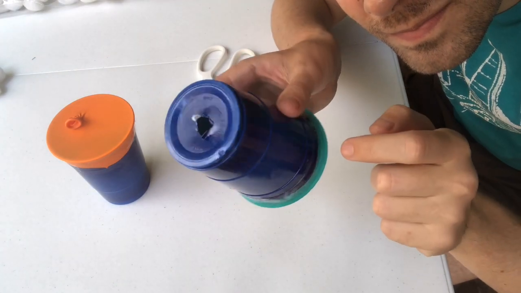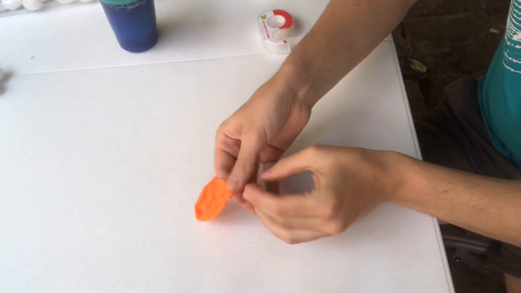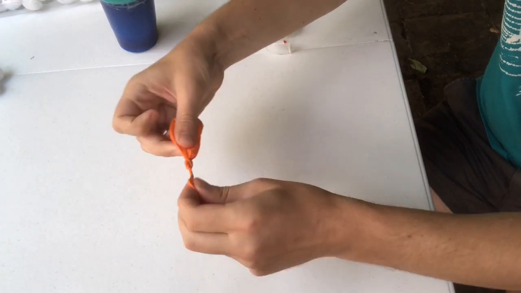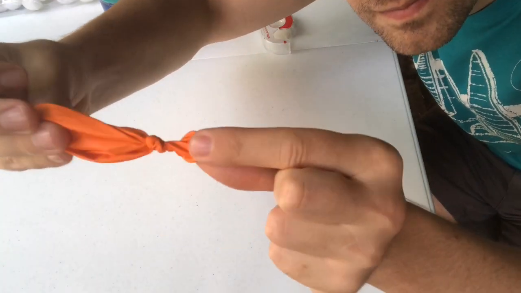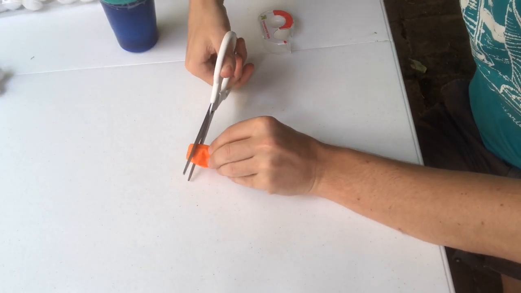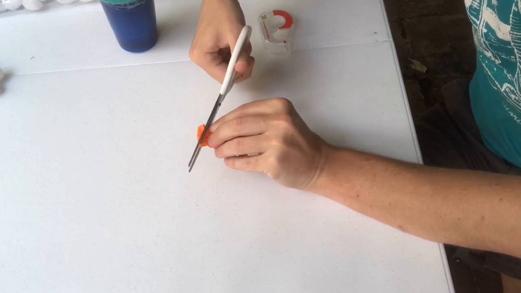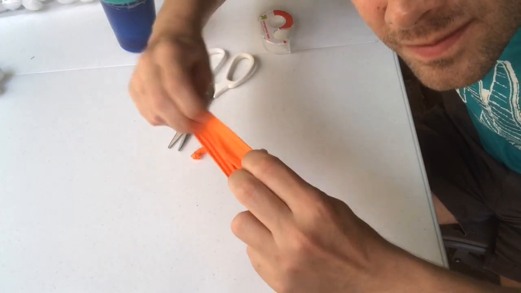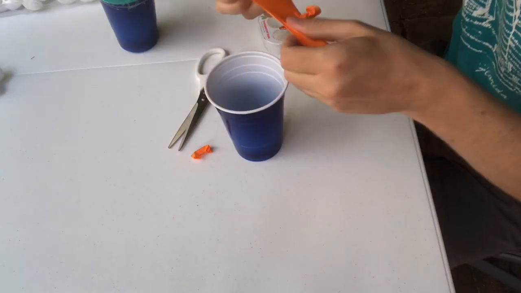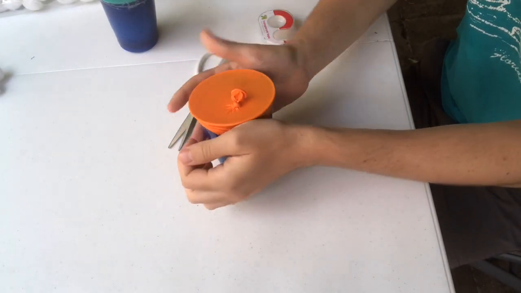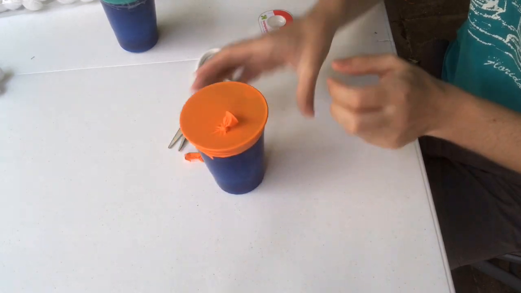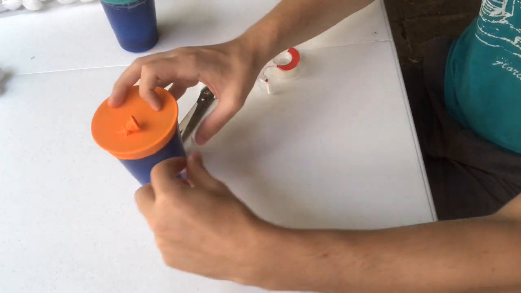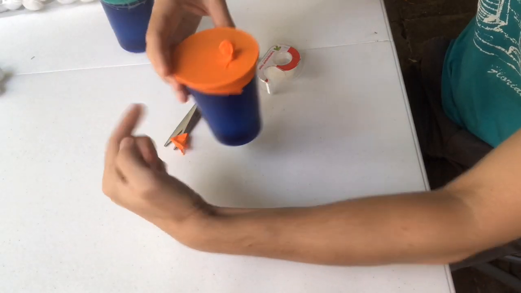Start by putting a hole in the bottom of your cup. Then take a balloon, an empty balloon, and tie a knot in it. Cut off the opposite end. Should be stretchy. Now take that stretchy end and put it over the lip of your cup. Now you have a trigger there. Take your tape and tape the balloon onto the cup so it doesn't pull off. All the way around.